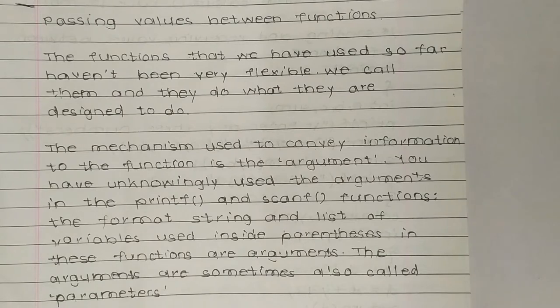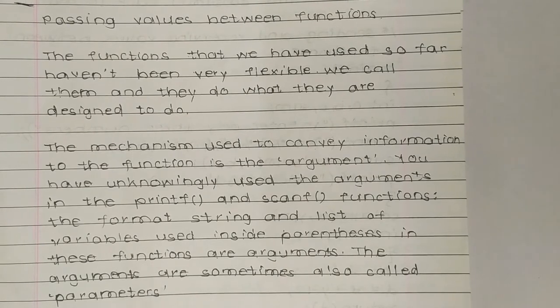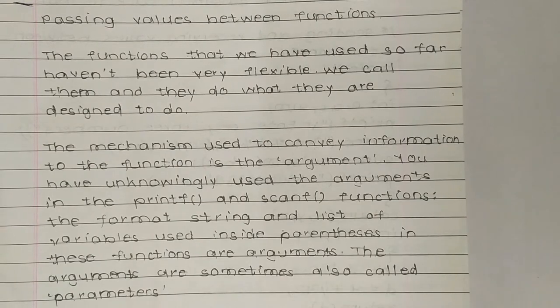You have unknowingly used arguments until now in the printf and scanf functions. The format string and list of variables used inside the parentheses in these functions are arguments.